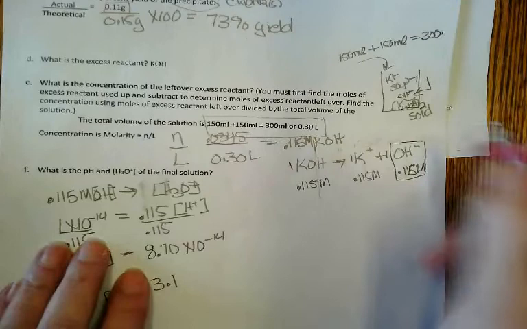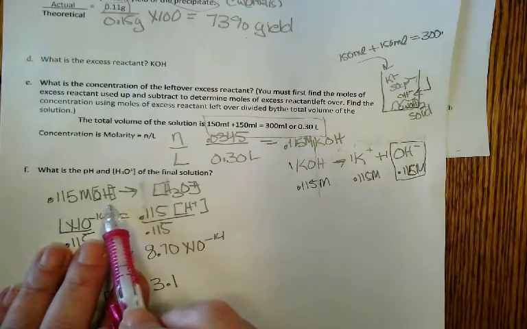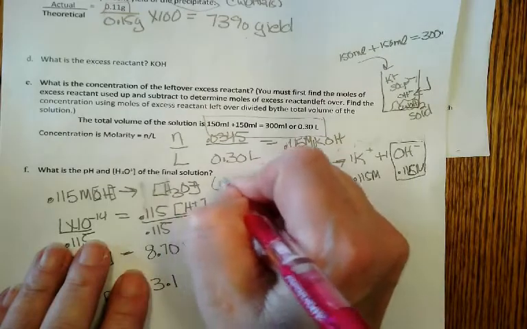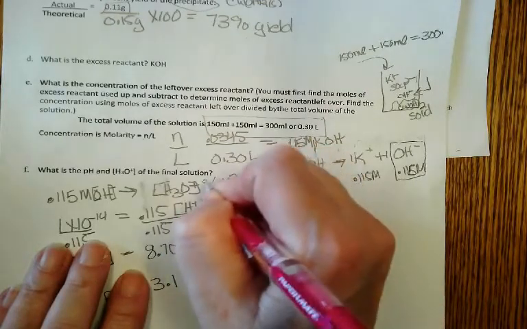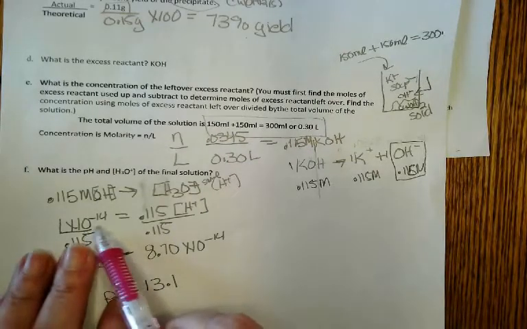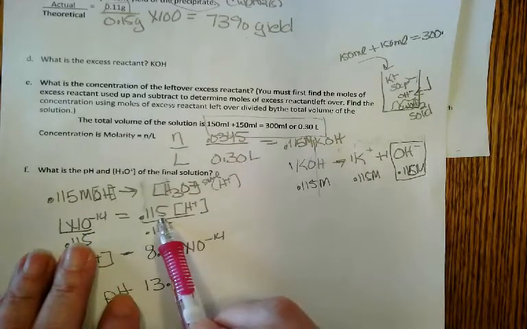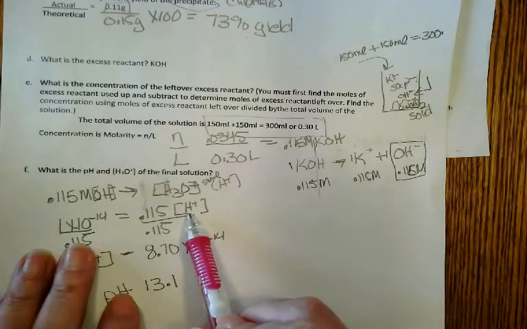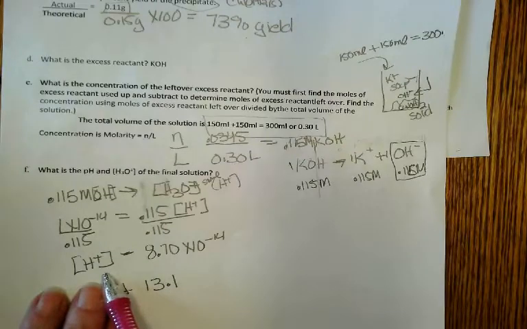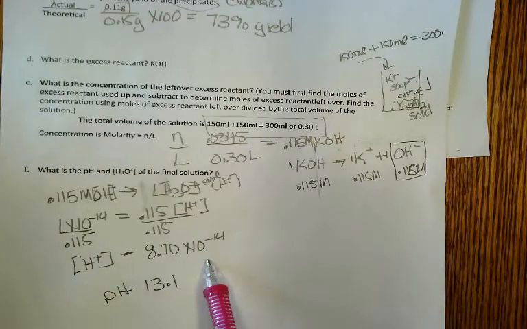So if I have my 0.115 molar OH, I can turn that into H3O, which we all know is H plus as well, same. And I'm going to plug it in: 1 times 10 to the negative 14th equals concentration of my OH times my H plus, and divide to get it alone. I get my concentration of my H plus or my H3O plus is 8.7 times 10 to the negative 14th. If I take the log of that, I can find my pH, which is 13.1.